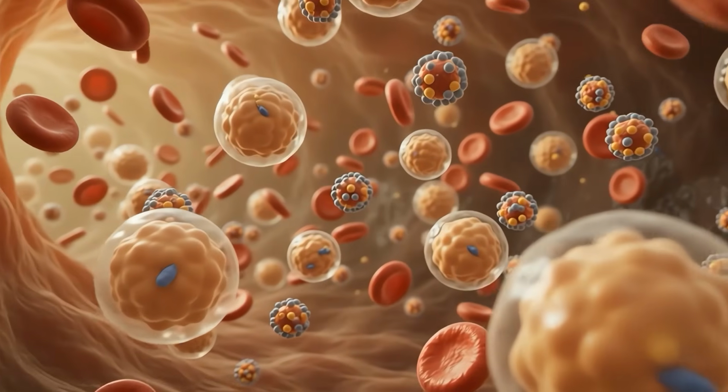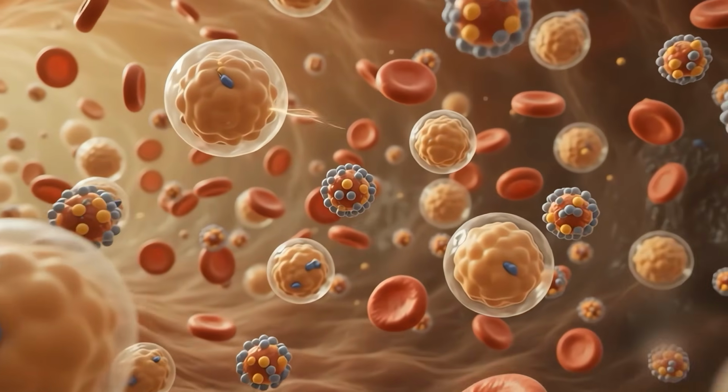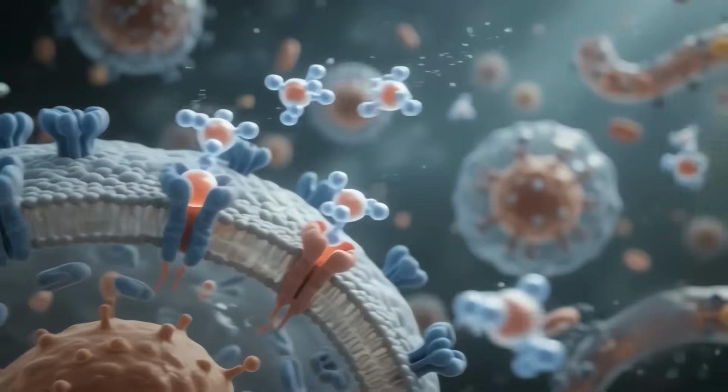Triglyceride to HDL is inexpensive. It is available on almost every standard lipid profile. It reflects the relationship between two metabolically connected variables, and it can provide a useful clue about insulin resistance and small dense LDL without requiring expensive particle testing. That is why I believe this ratio deserves much greater attention.